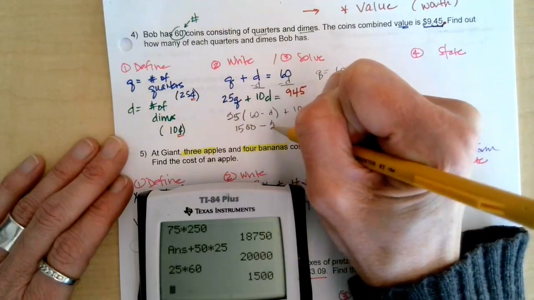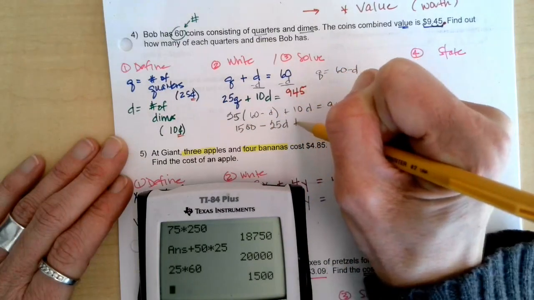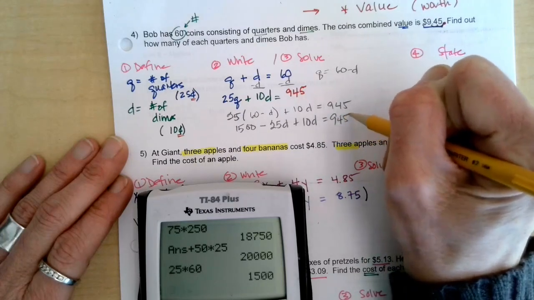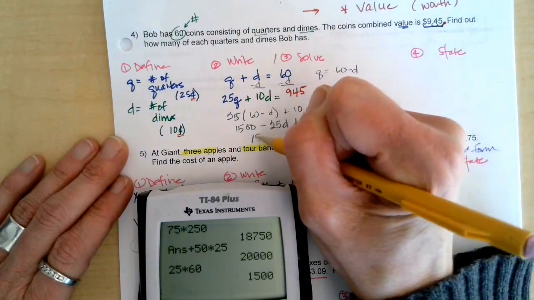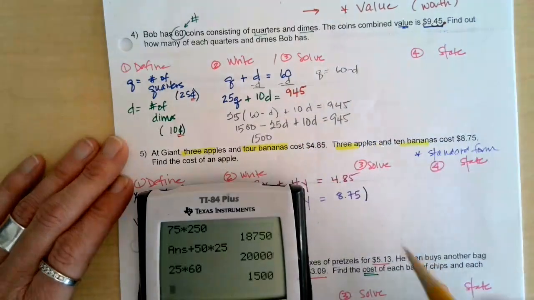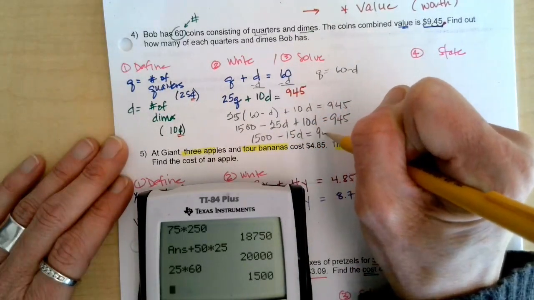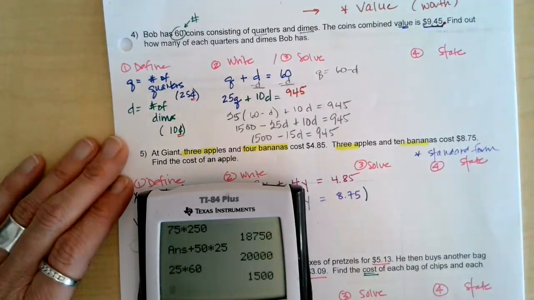1500 minus 25 dimes plus 10 dimes, 945. Combine these like terms. 1500 minus 15 dimes is equal to 945. Subtract 1500 from each side.